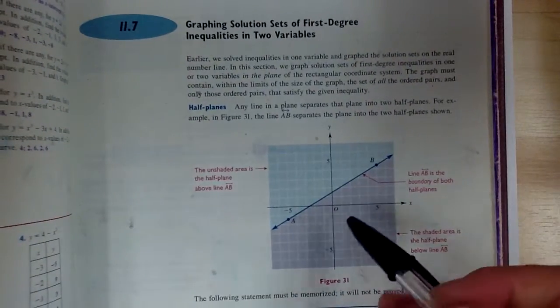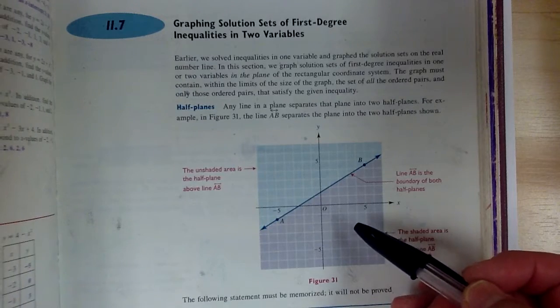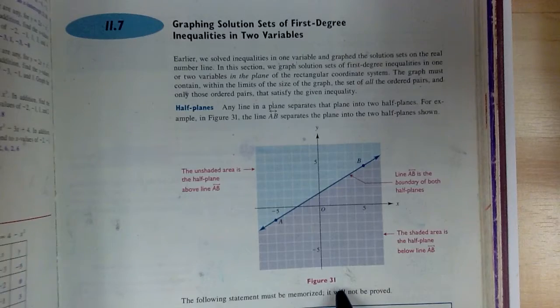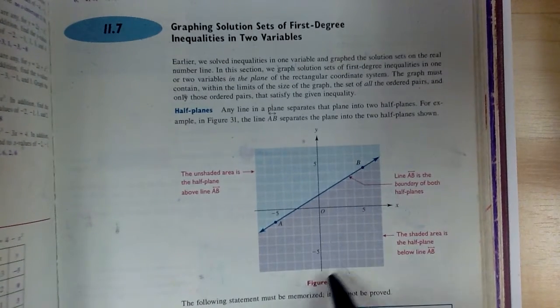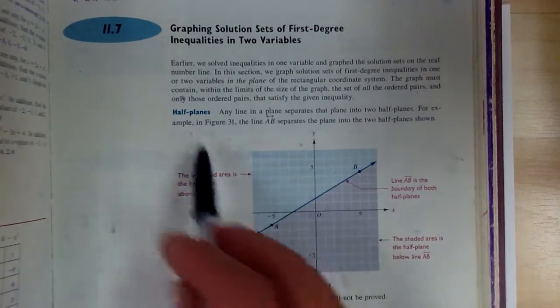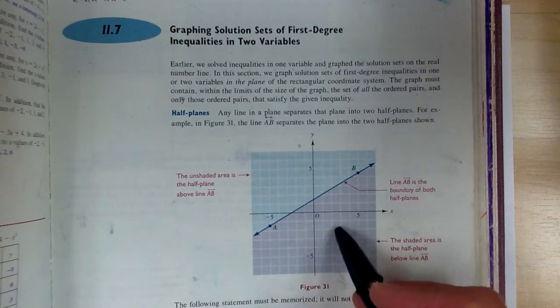As you have the graph, for inequalities, there would be an infinite number of answers. So you cannot just list all the possible answers. That's why you want to do the graphing. When you're doing the graphing of inequalities, half of the graph would be good. Half of this is called a half plane. So there are two halves, and each of these is a half plane.